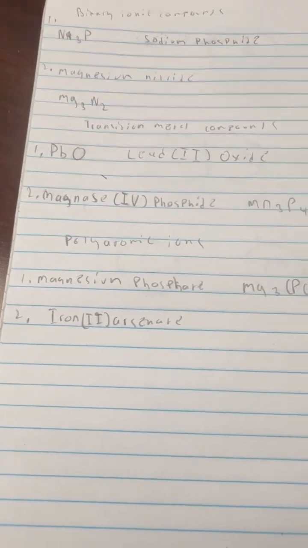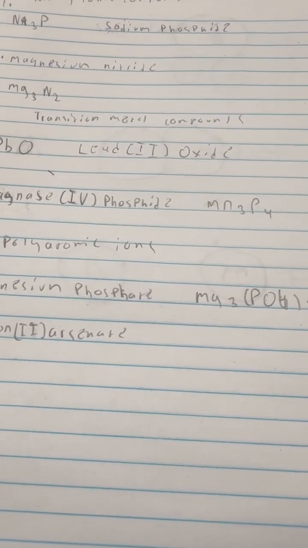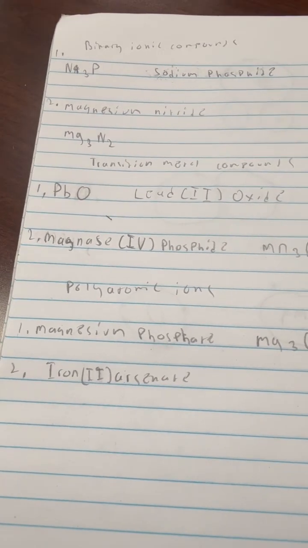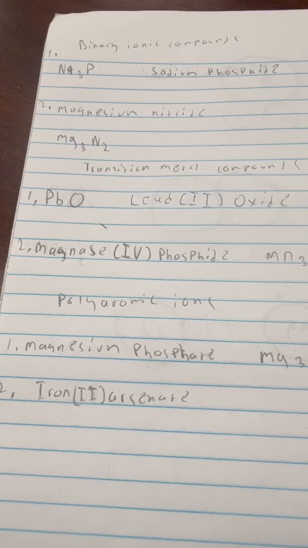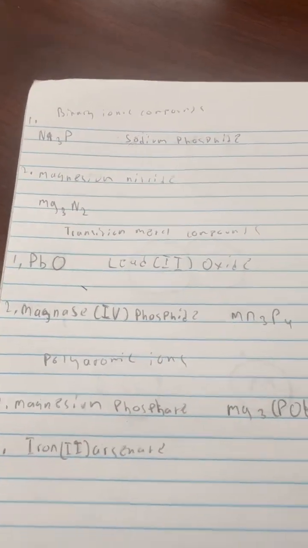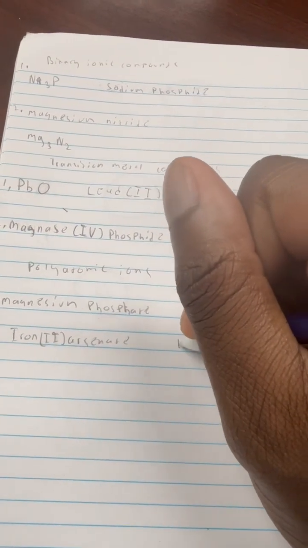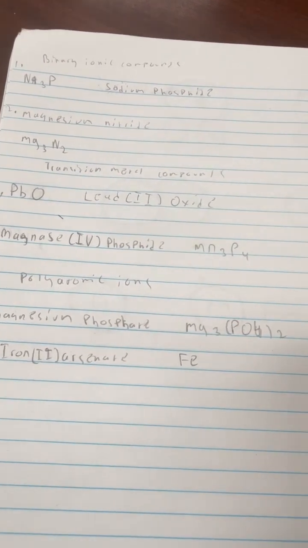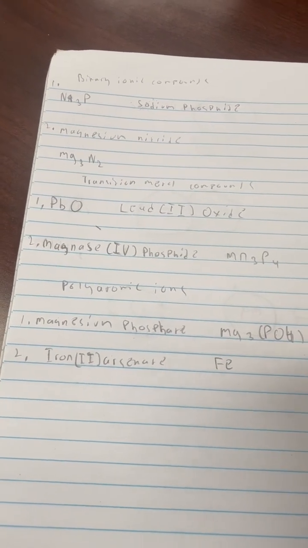Now we have iron 2 arsenate. So this iron can give 2 valence electrons. Arsenate needs 3 valence electrons. So we're going to have to write it like this. Fe, since it can only give up 2 valence electrons, we're going to need 3 irons.